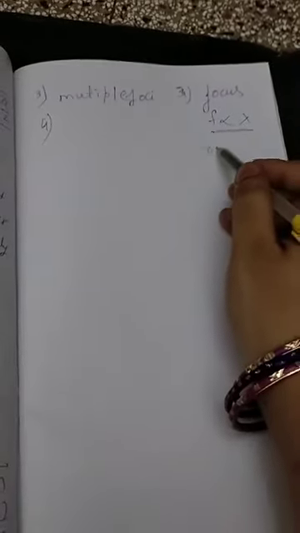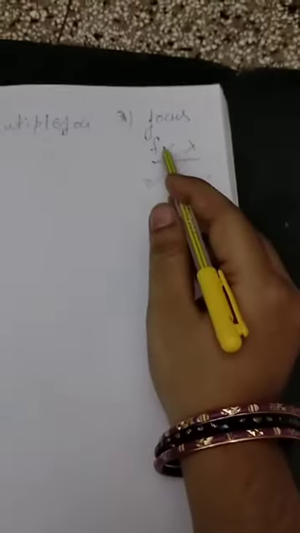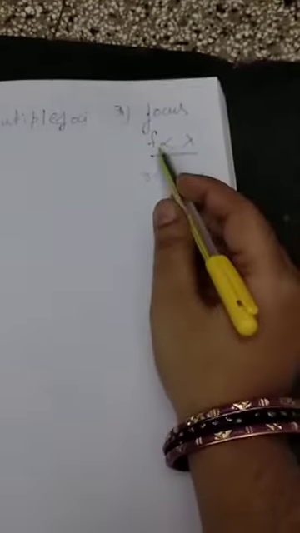If there are two colors, red and violet, for red you will get the more focal length, for violet you will get the less focal length.